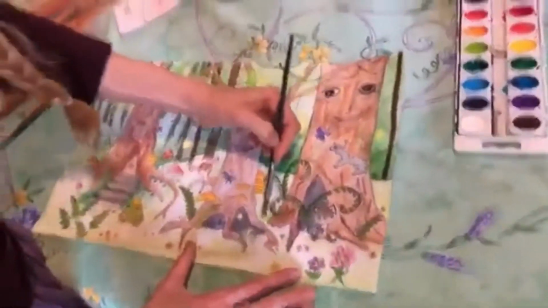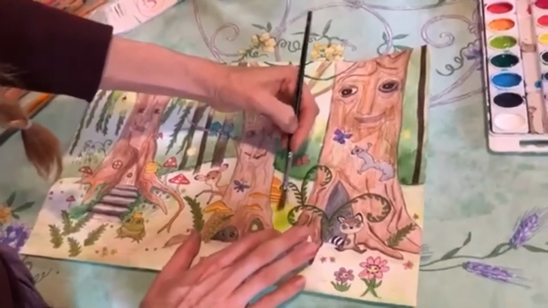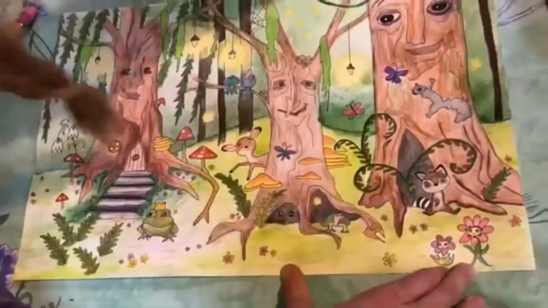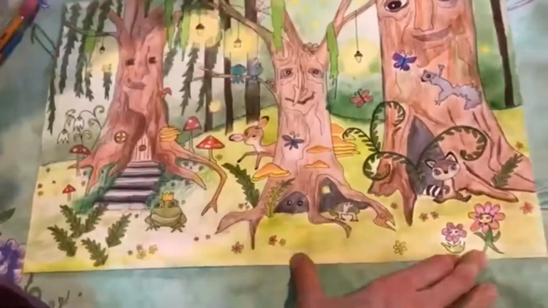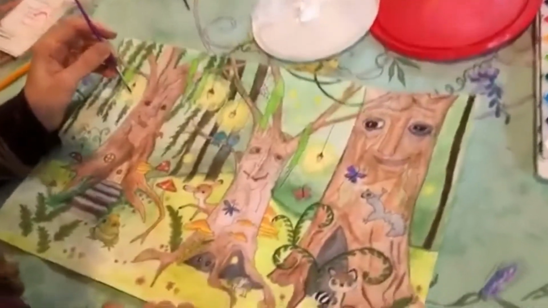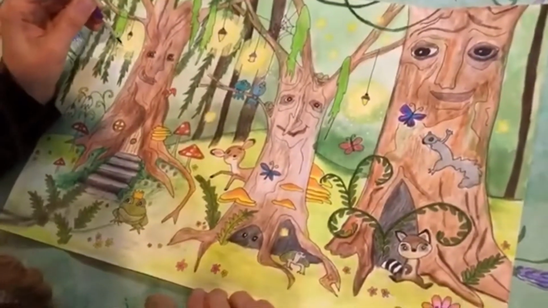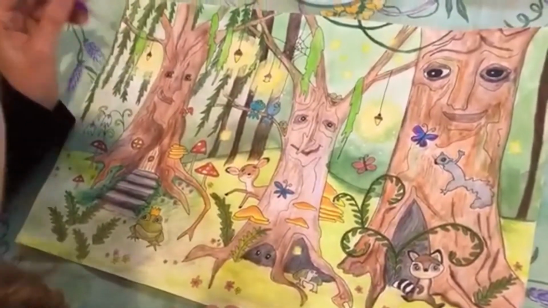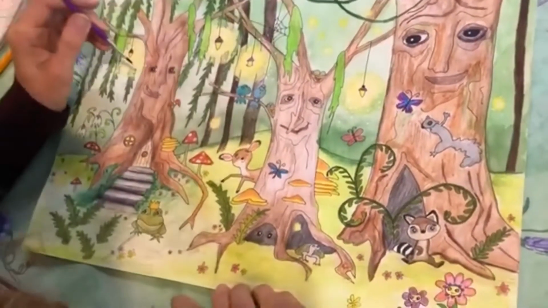I'm just gonna spruce this up a little bit on the bottom here. I'm gonna leave some of it really light. This is totally optional, but if you have some white acrylic paint, you can do little tiny white dots around your lanterns and they'll look like fireflies.